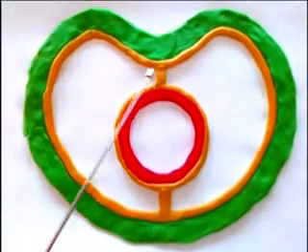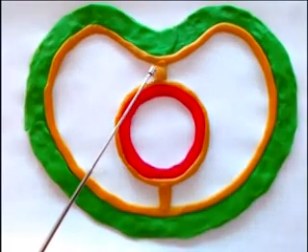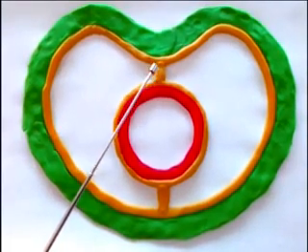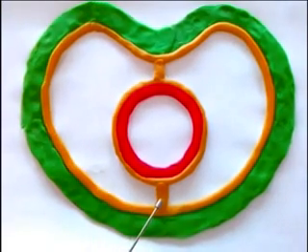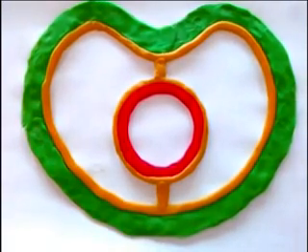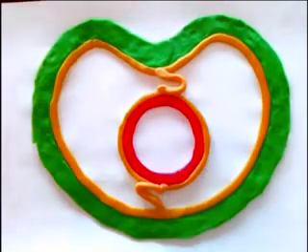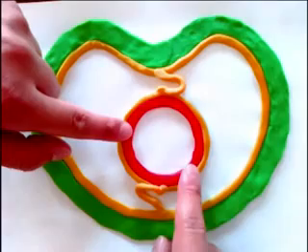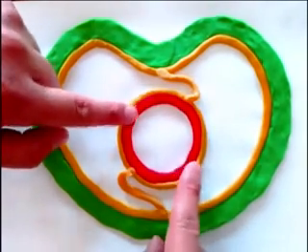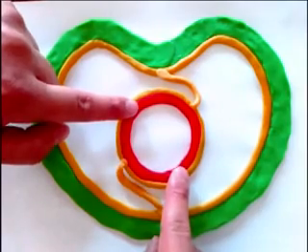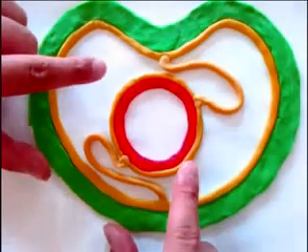So we have two attachments, the dorsal mesogastrium and the ventral mesogastrium. As the foregut rotates, the dorsal and ventral mesogastrium rotate with it.